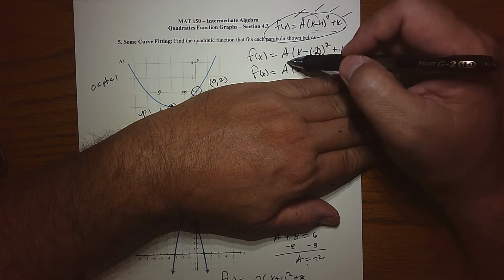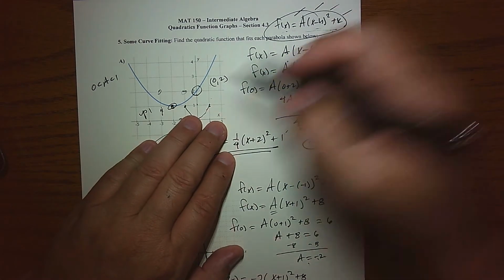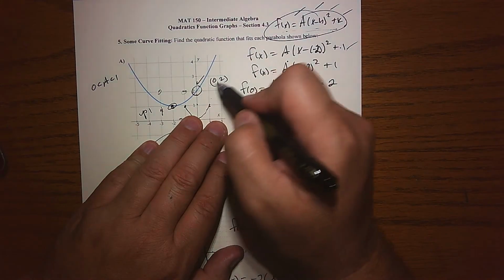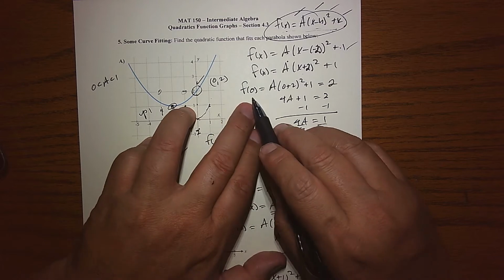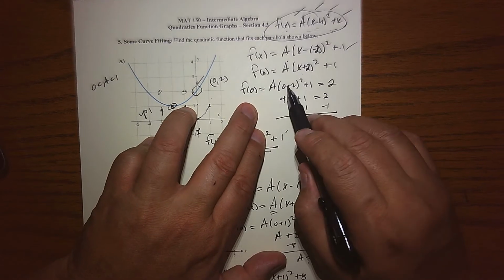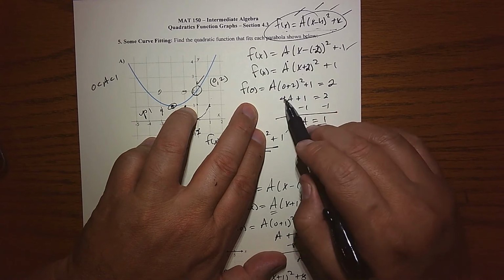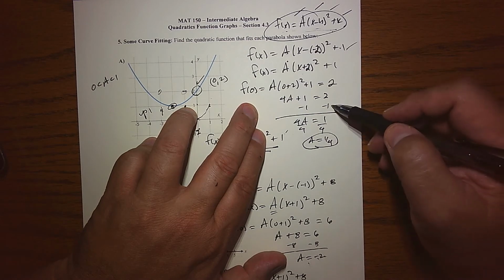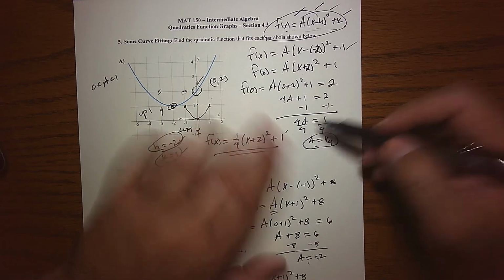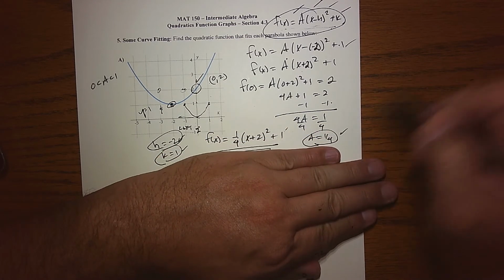So all I have to do now is find that value of a. So how do we do that? We use a data point. And what I chose to use is the 0, 2 right here. And when I plug that 0, 2 in, f of 0, we replace the x with 0, and it would be equal to 2. 2 squared gives us 4, so 4a plus 1 equals 2. If I subtract 1 from both sides, I get 4a equals 1. And if I divide both sides by 4, I find that a is equal to 1/4.